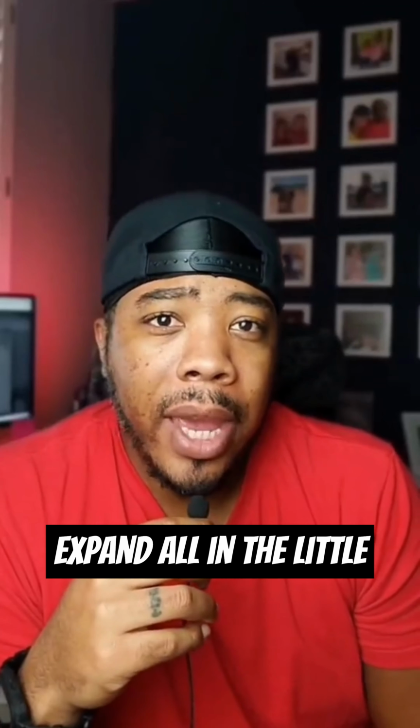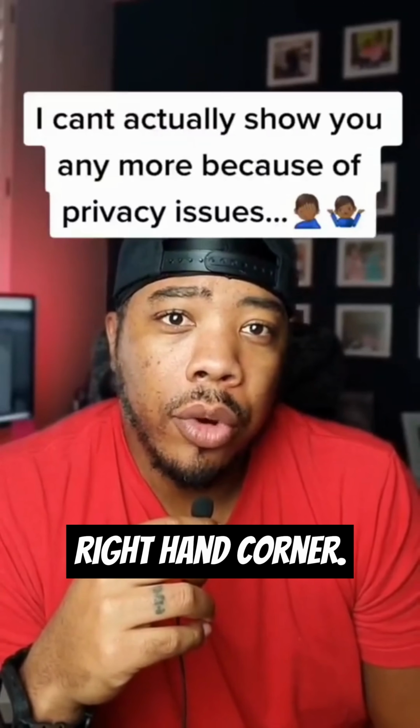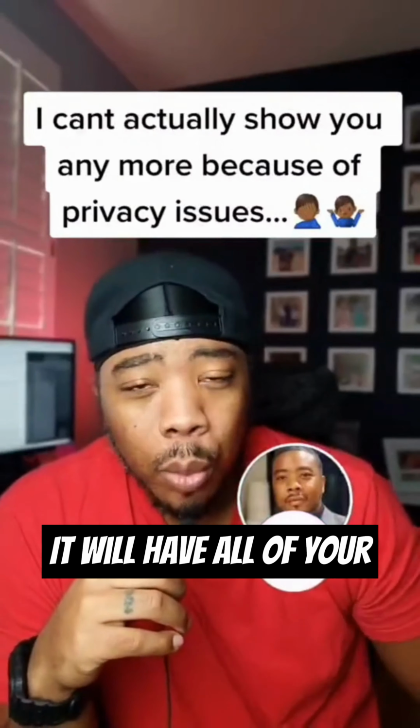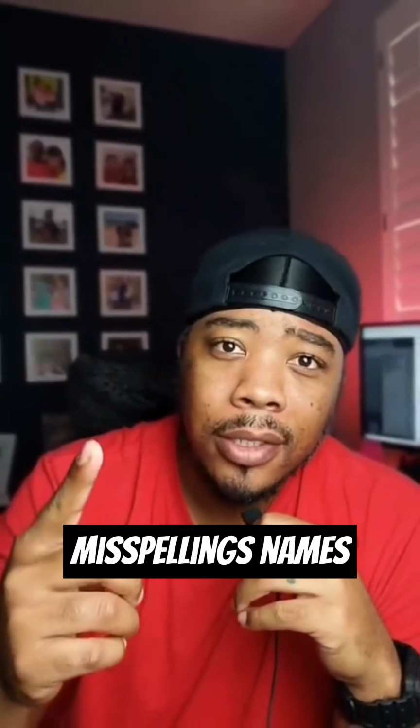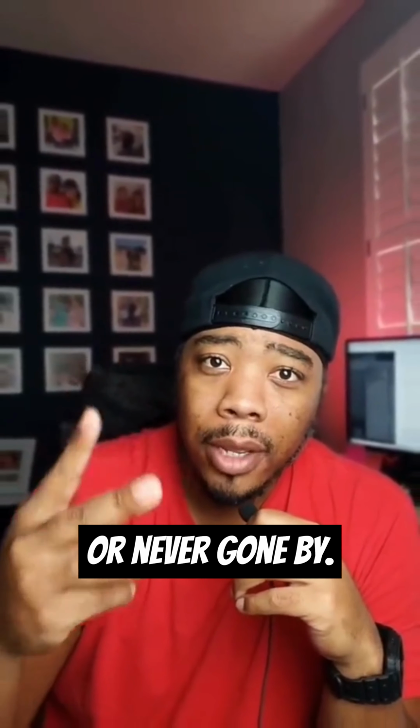Next, you want to click expand all in the little box to the upper right hand corner. Take a look at every single name spelling. It will have all of your name spellings from your Experian report. Check every single name for any misspellings, names that you don't use or never gone by. You're going to write those down.